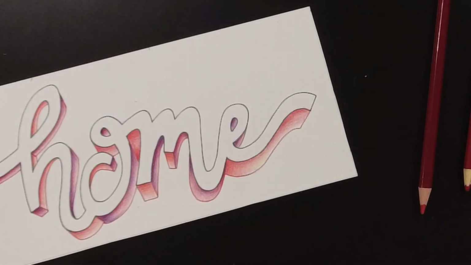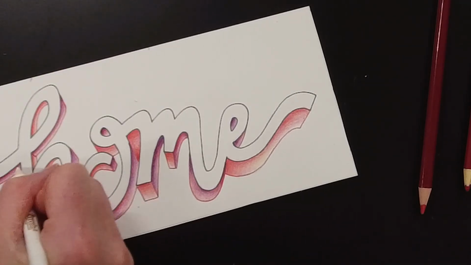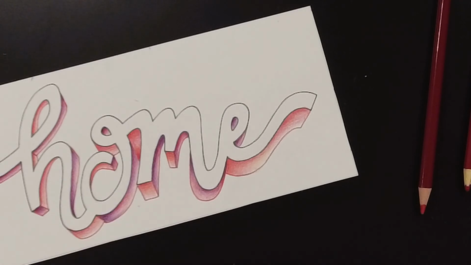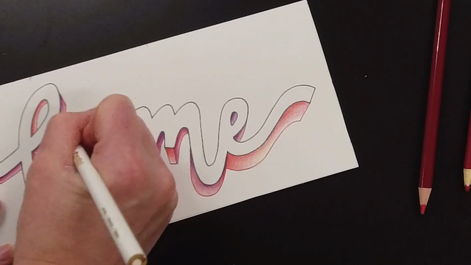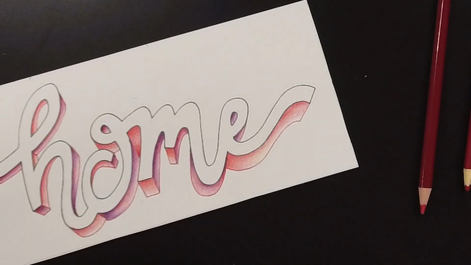So once again, you can see sort of how the white just kind of smooths it all out just a little bit more. But you do want to make sure that you don't put white where your dark values are.